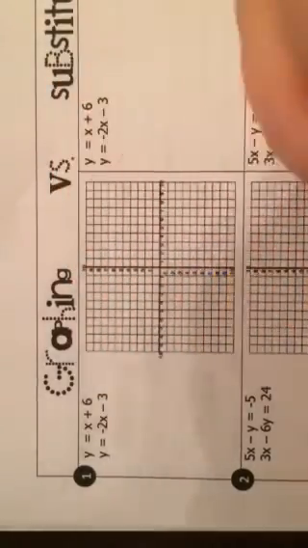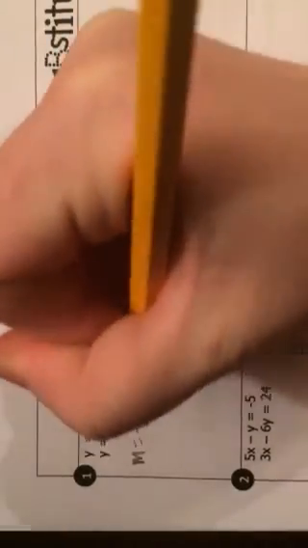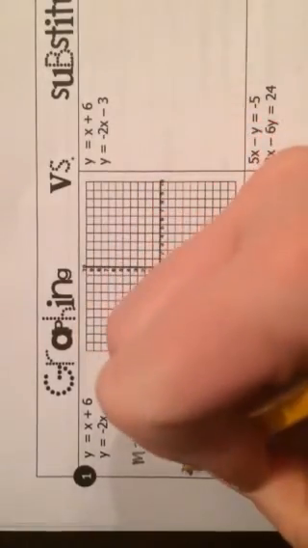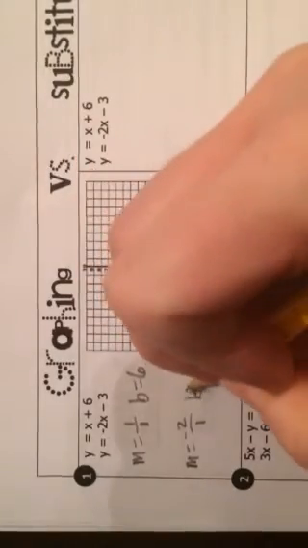So just to get you started, I'm not going to do the whole problem with you on number 1, but remember for the first equation, my slope is just 1 over 1. My y-intercept is 6. So I'd start off at 6 on my y-axis, and then I'd go up 1 to the right one, up 1 to the right one. The second line, my slope is negative 2 over 1, and then my y-intercept is negative 3. So I start off at negative 3 on my y-axis, and I go down 2 to the right one. And again, wherever those 2 lines intersect, that is the point. That's the solution to the system.